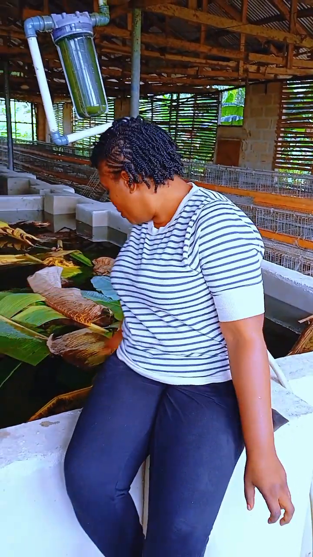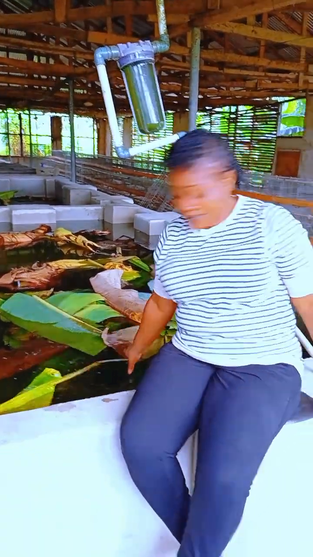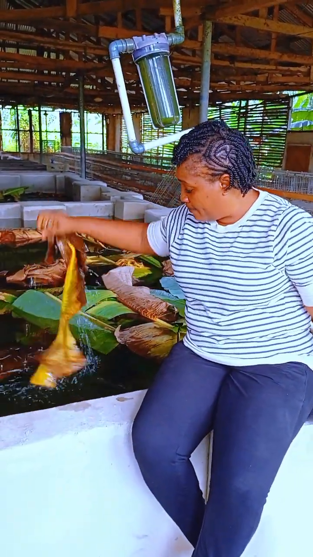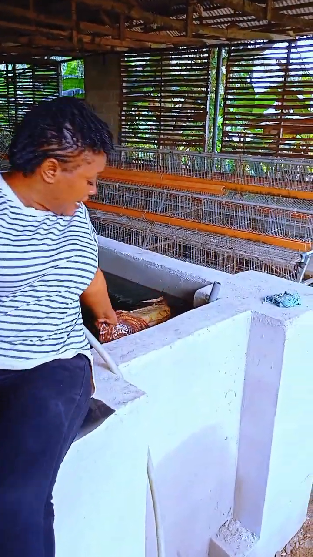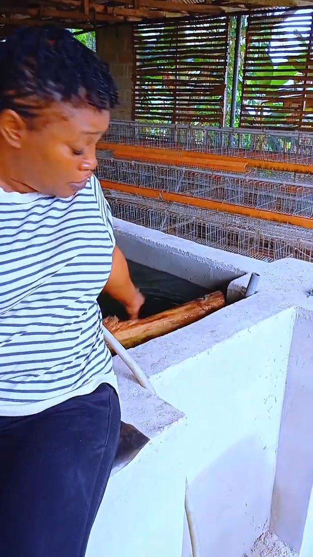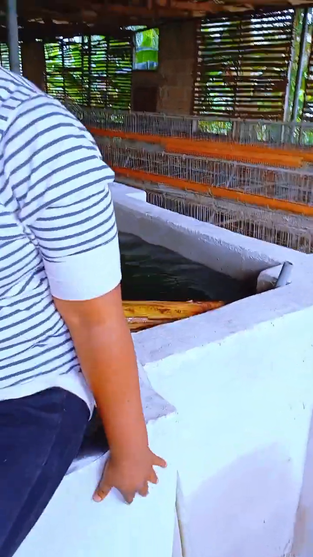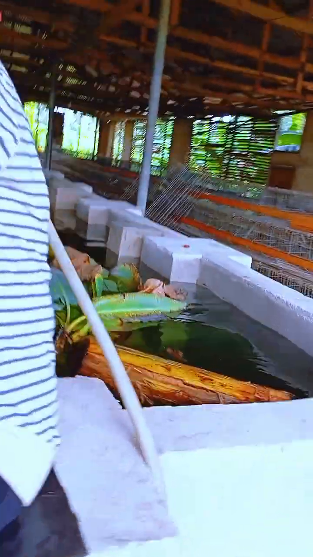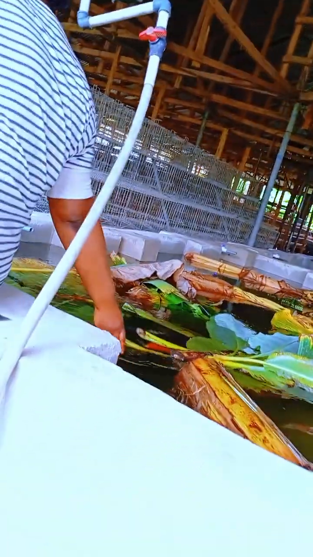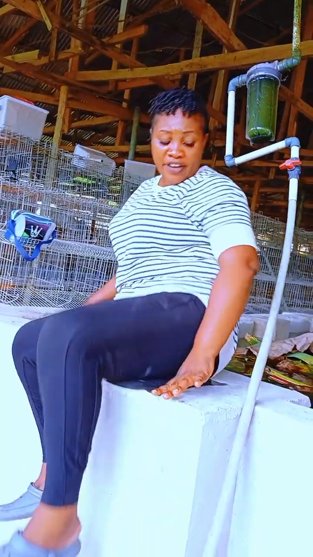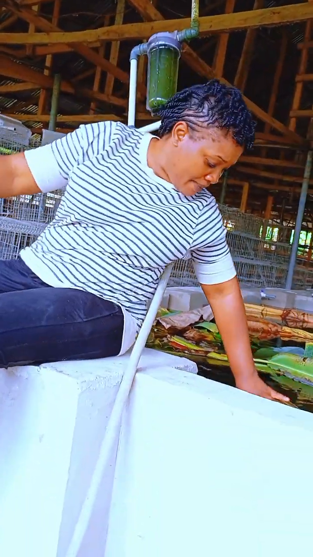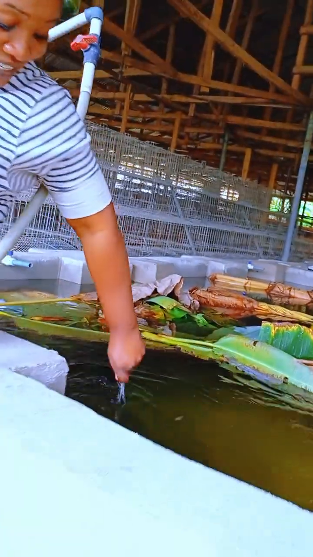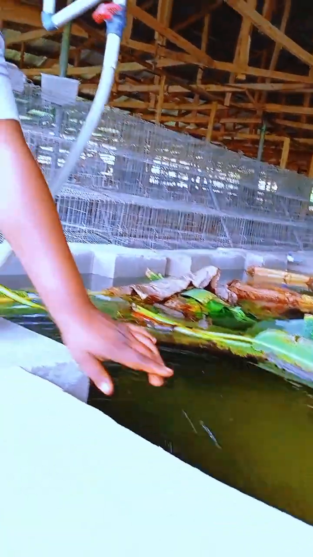So first of all, you use plantain stems, and these are the leaves, these are the stems here. You cut them into pieces and put them in the pond. The second thing you need to do is to put your bag of organic manure. In my pond, I don't know if you can see it from there, there is a bag of organic manure.